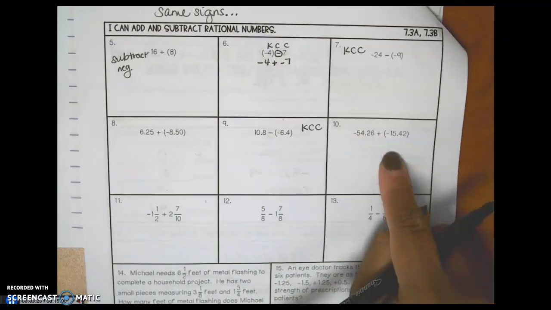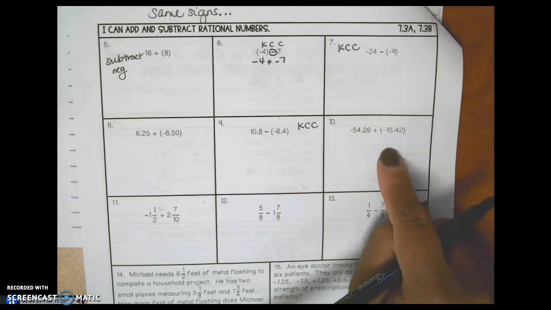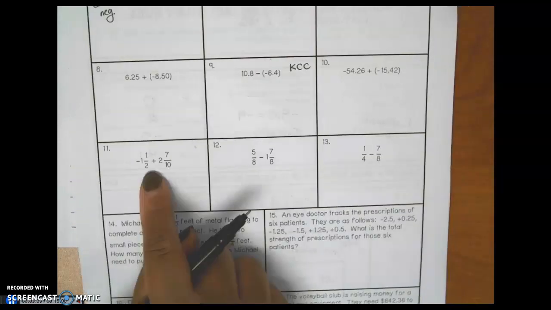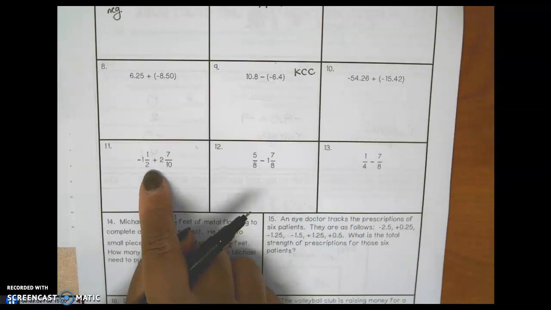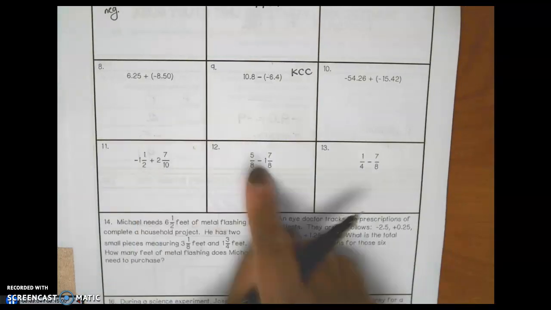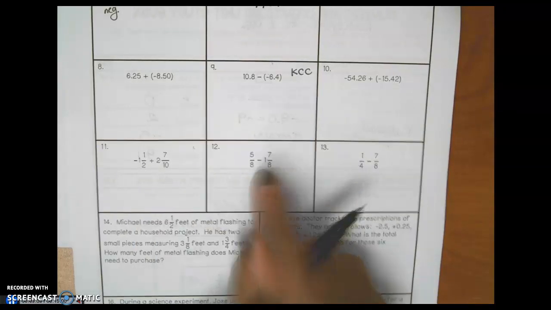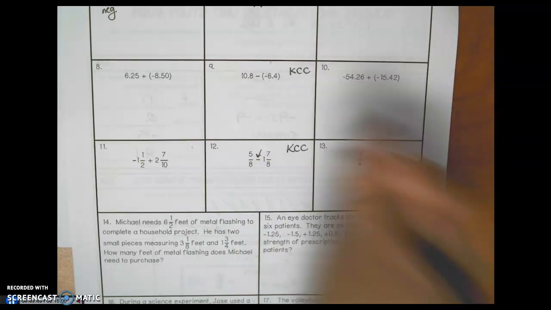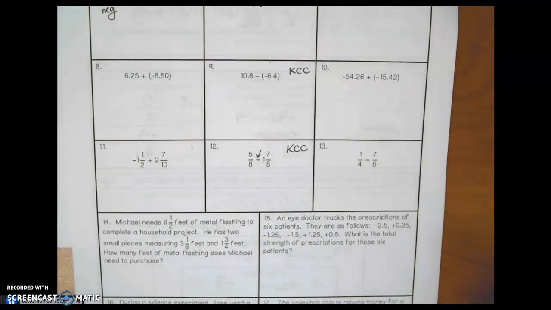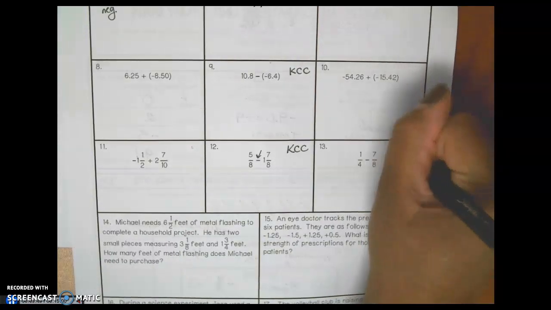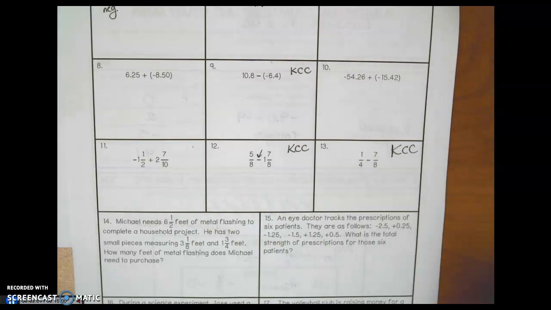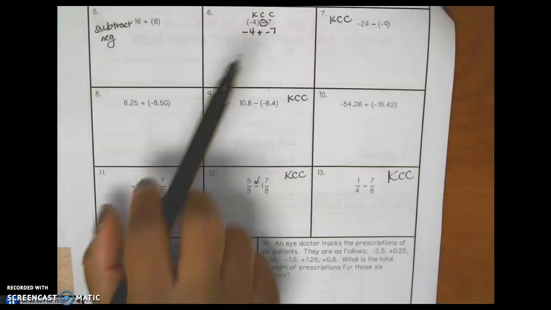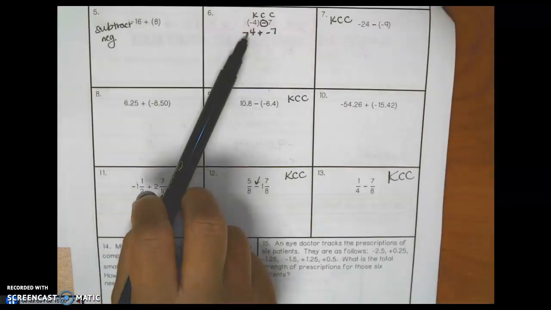What about here? Nope. What about here? Nope. What about here? Yes, it's a subtraction problem. Keep, change. What about here? Yes, I would keep, change. Okay? All right. So, same signs, add and keep.